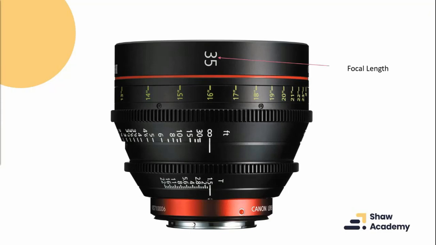First of all, here we have our focal length displayed. Generally, but not always, these types of cine lenses are fixed focal lengths. The reason for that is it's easier to focus them than if you happen to be using a zoom lens. But there are still the zoom lens versions available of these types of lenses. Here we have our aperture information.